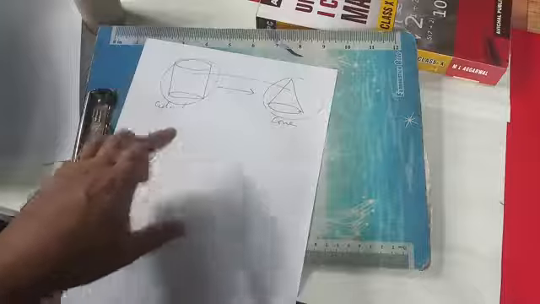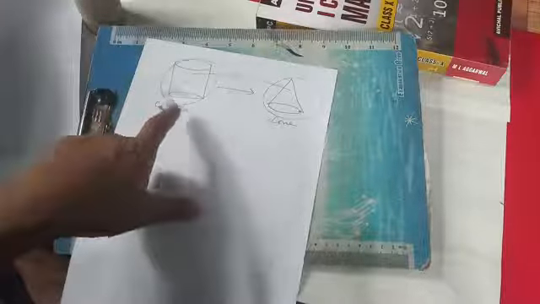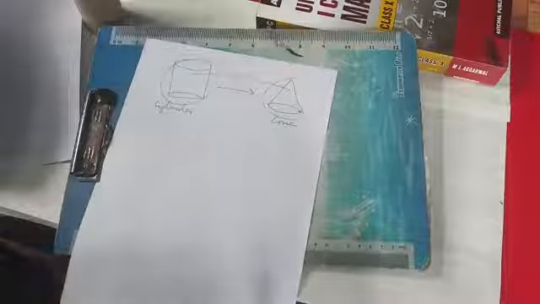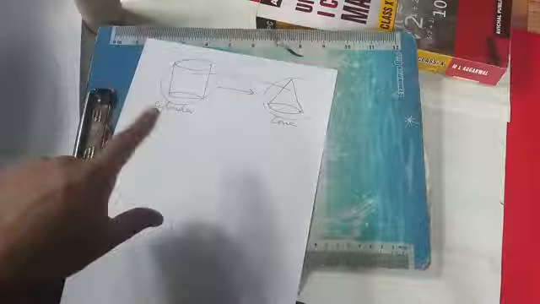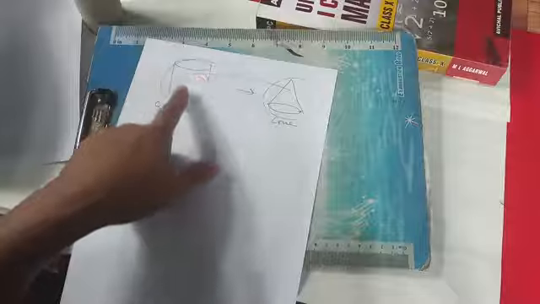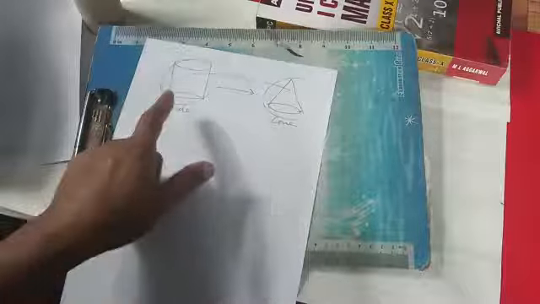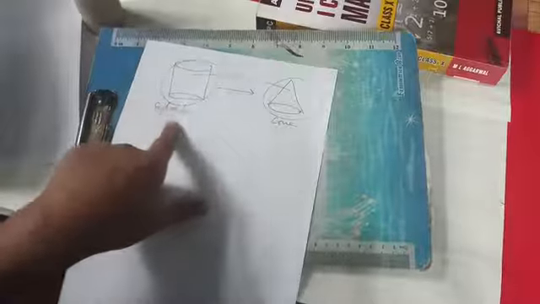So in this process, whatever you are doing, you are converting one solid into another solid. So in the process of this, what do you think will remain the same? You have to keep that in mind. See, nothing has been wasted here. So the curved surface area will not be the same because they are two different solids.